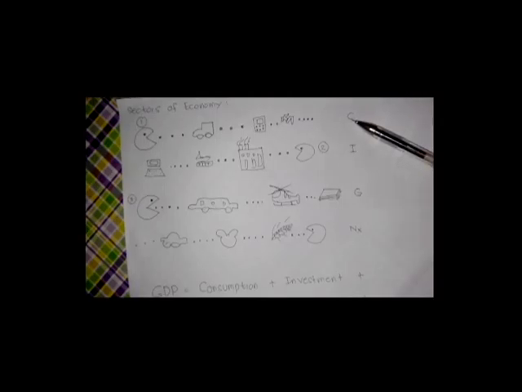Consumption by the household sector, investment by the business sector, government spending by the government sector, and net exports to the foreign sector. In short, GDP equals consumption plus investment plus government spending plus net exports, or GDP is equal to C plus I plus G plus NX.